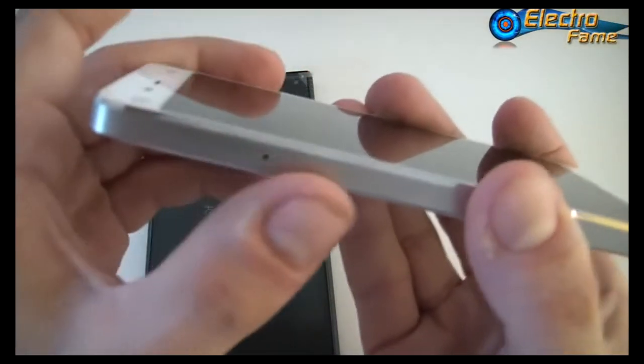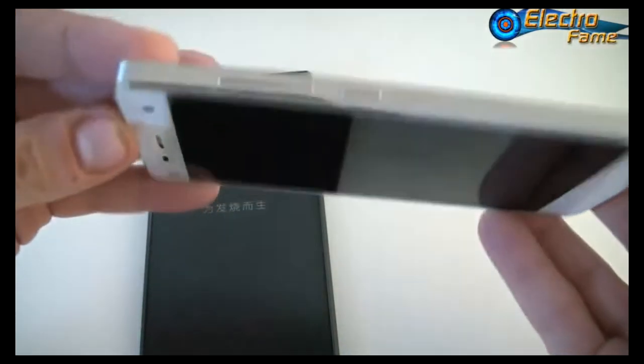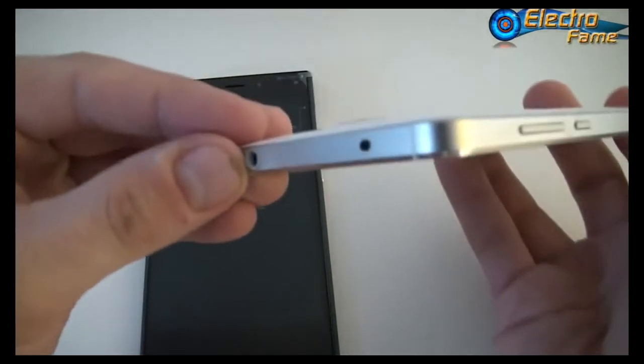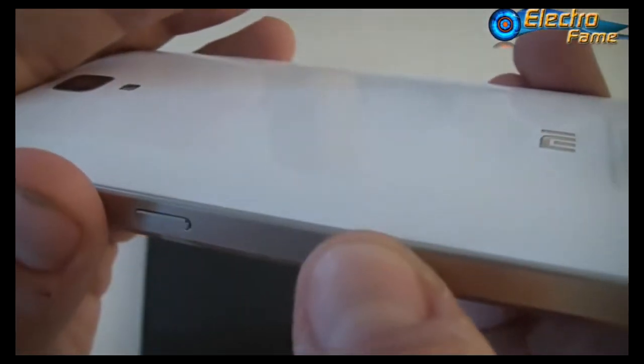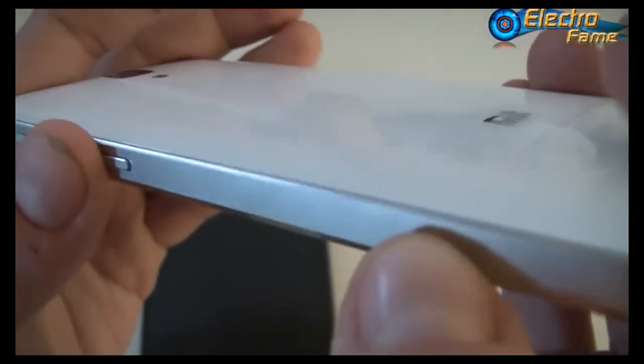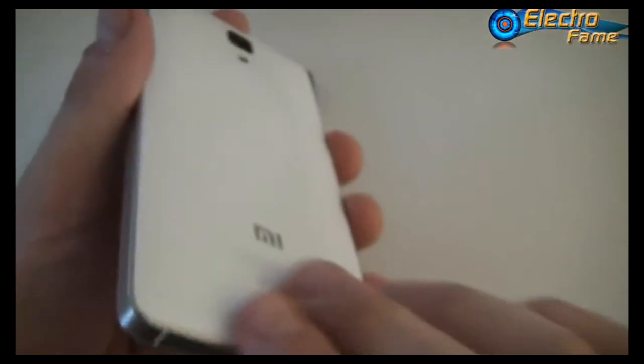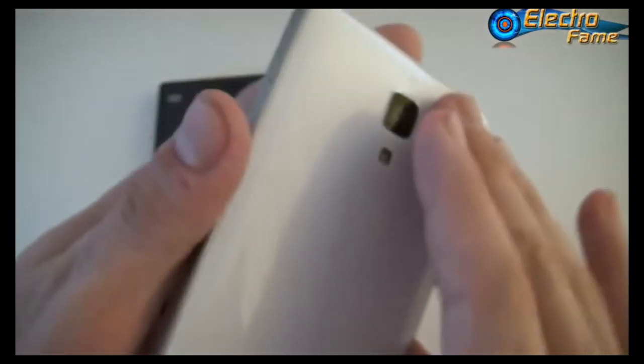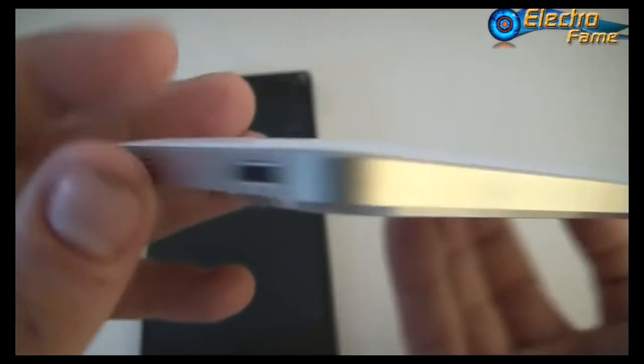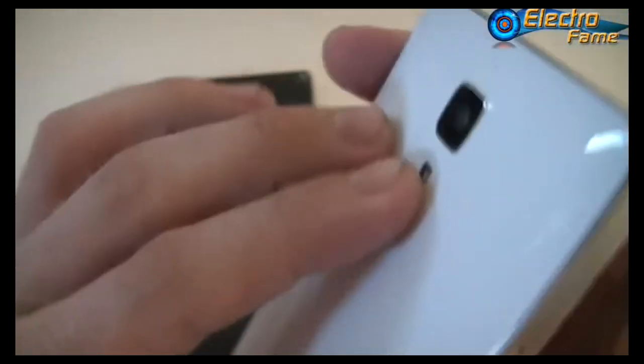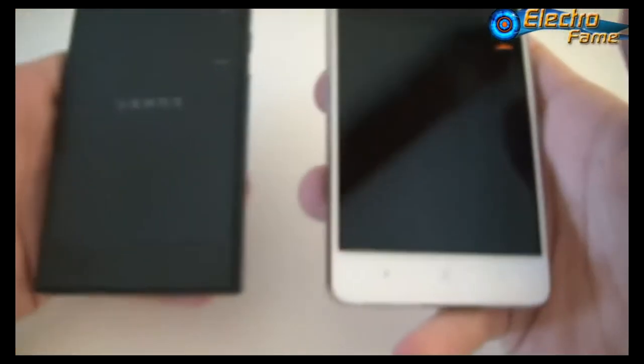Here we have a metal frame all around, which looks a bit like the iPhone, with a 0.3 millimeter straight and sharp ridge line in here, you see. The back cover looks a bit like the Samsung Galaxy. It's a bit rounded on the edges, so you can maybe see it. It's glossy plastic and quite smooth, very smooth. So this is basically the main difference between these two smartphones.